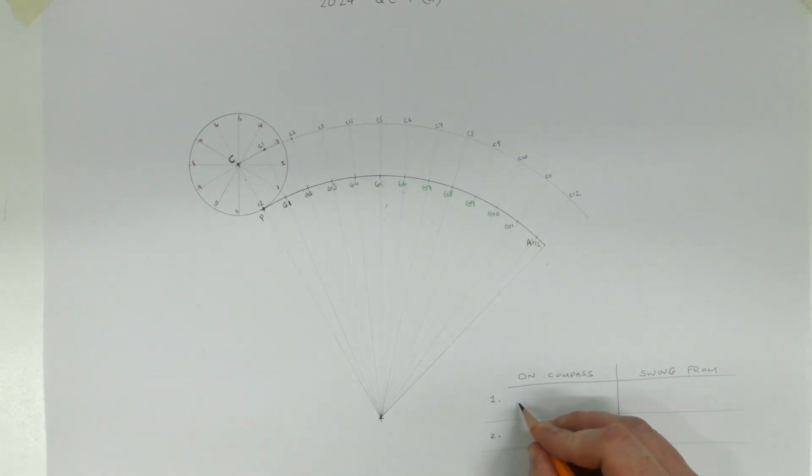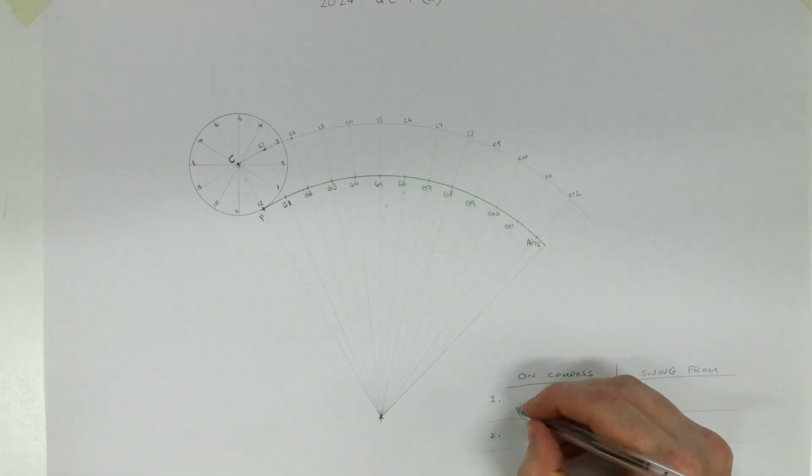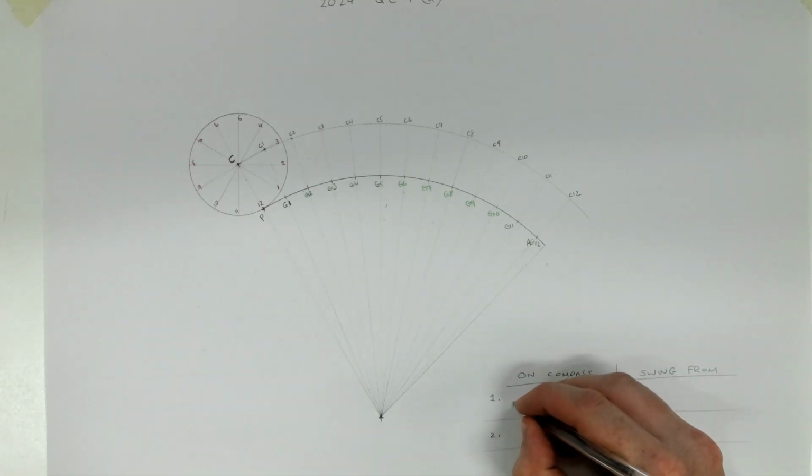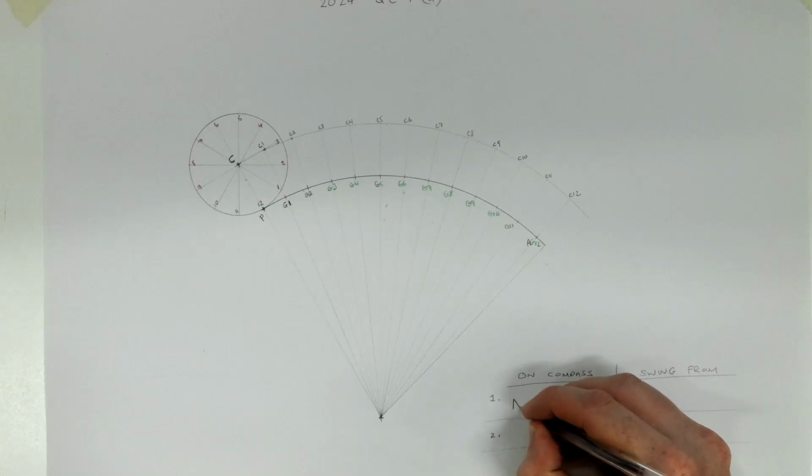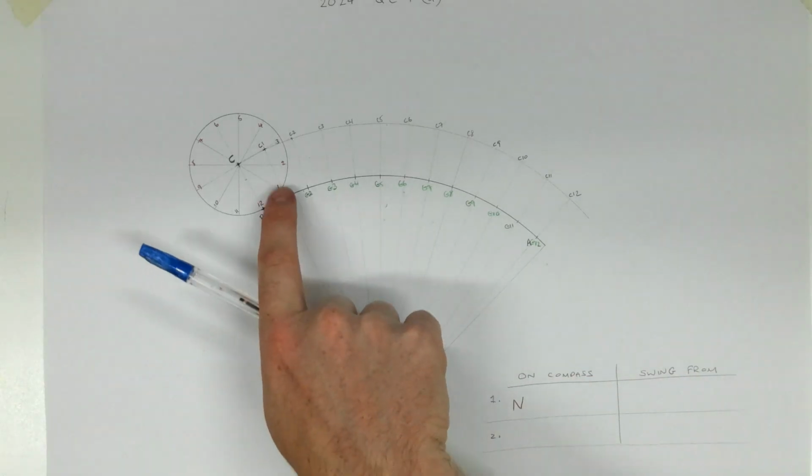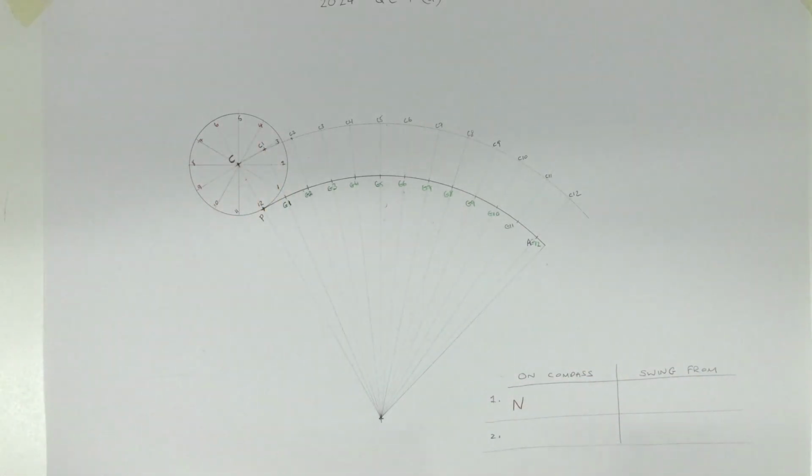Step 1: you take from the number on your circle, that could be 1, 2, 3, 4, 5, 6, whatever it is, to point P, and point P is that point there.